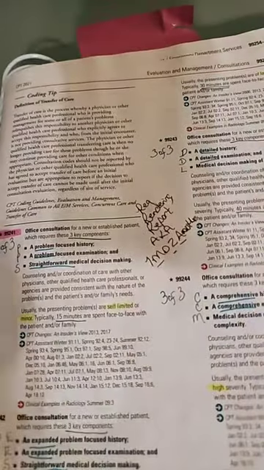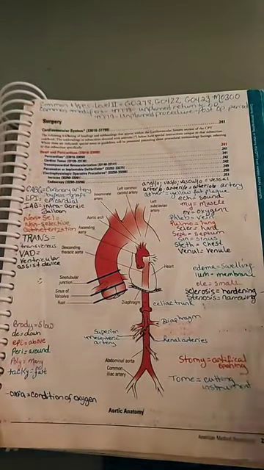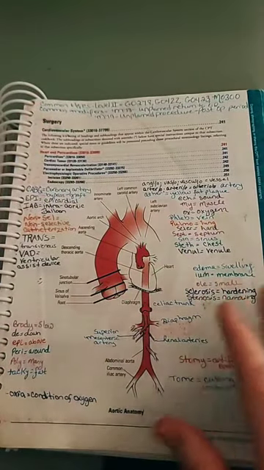I wanted to go over for my CPC people a little bit of cardiology for my CABGs. CABGs were one of those things that was so scary to learn about. I actually did CPR on a patient who died in the gutter.